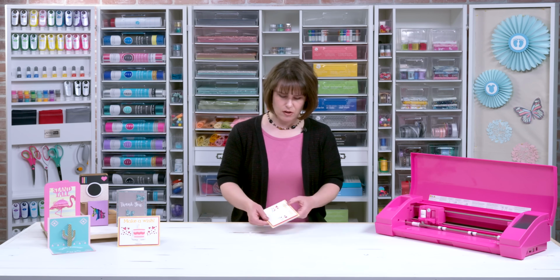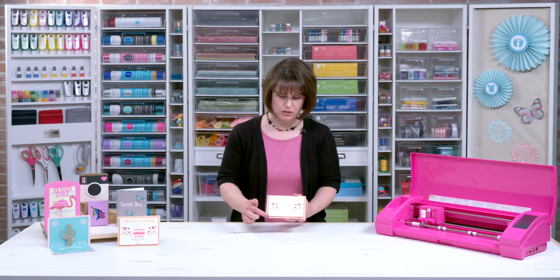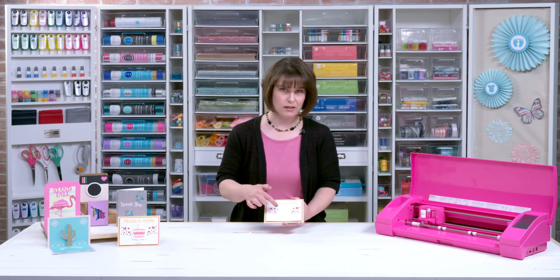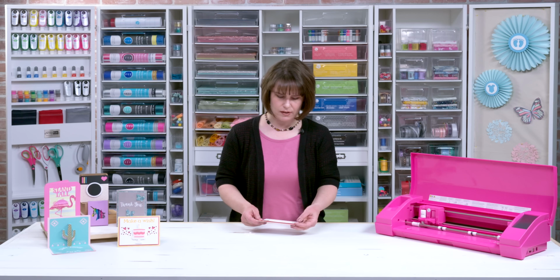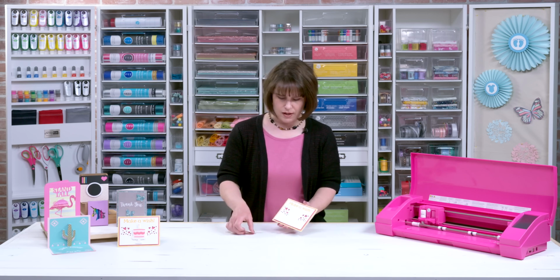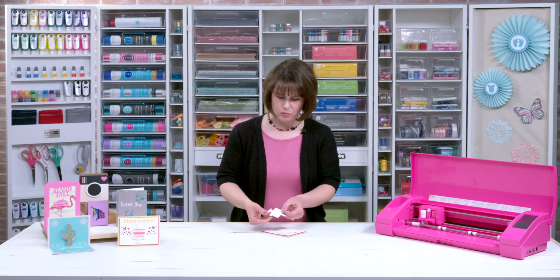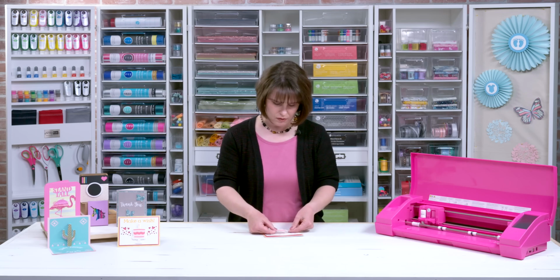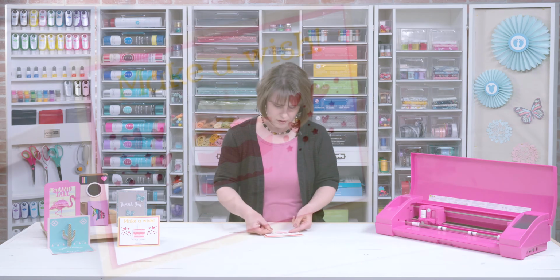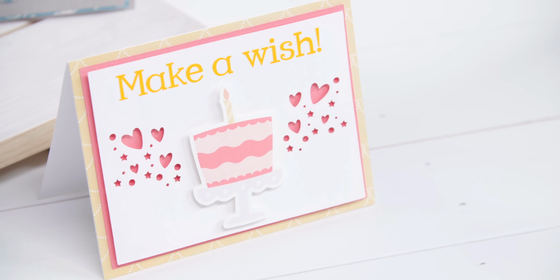And this card is just layers like we've done previously. There's different shapes of rectangles, and I added some extra little cutout designs and added some of the foam adhesive to make that kind of pop. And so I've just added some more foam adhesive on the back of this print and cut cake, and I will just center that on there. And that just makes a really cute, whimsical birthday card.